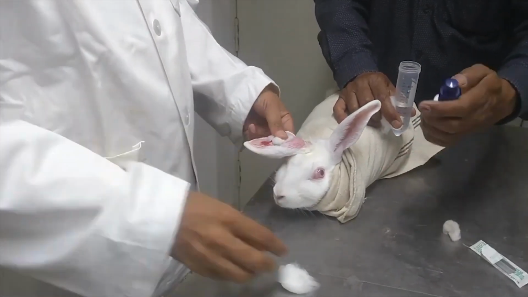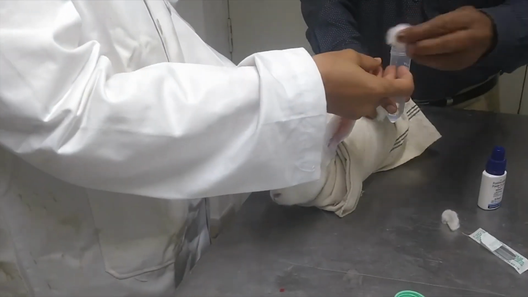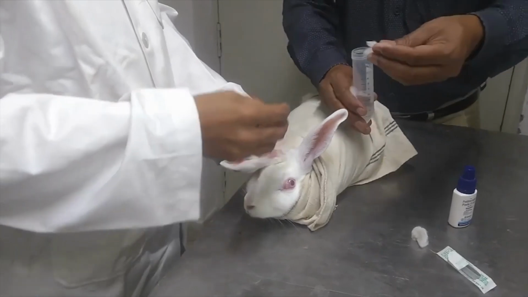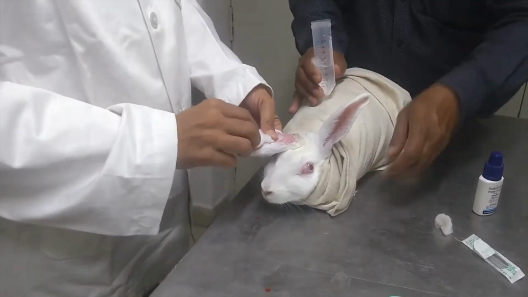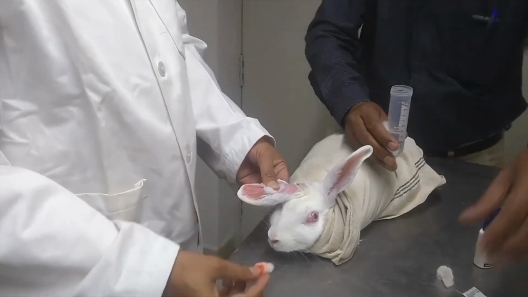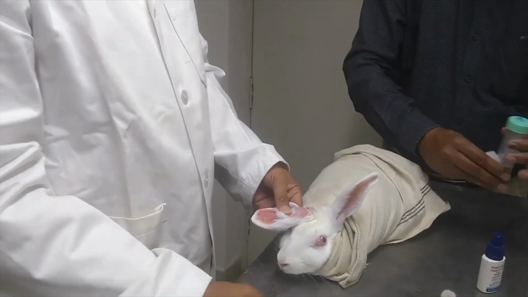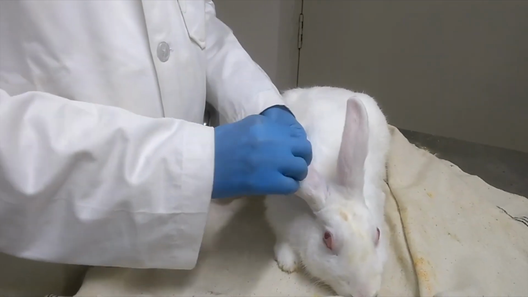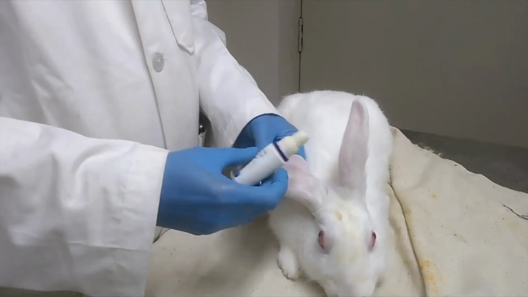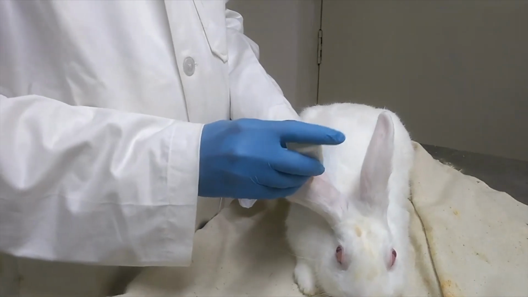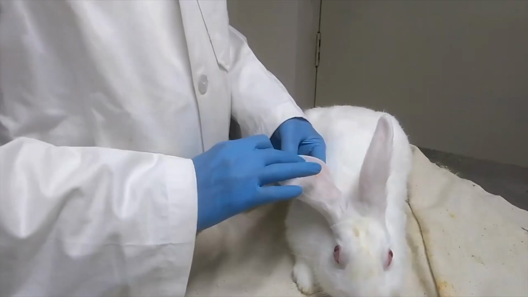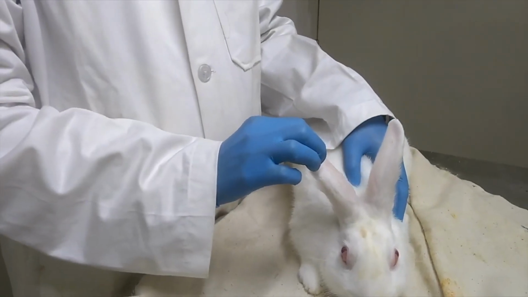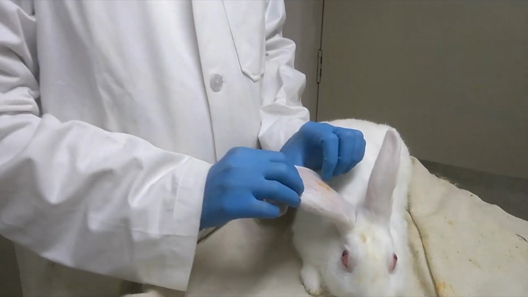Then just check, still it is bleeding, so keep it pushed until the bleeding stops. So now I think the blood has stopped coming out, and then now we apply some antibiotic. Here in this case it is betadine powder, so that there is no further infection or inflammation in the rabbit. This is your pinna, and if there is any inflammation, it will have some pain. So it will avoid that kind of pain also.